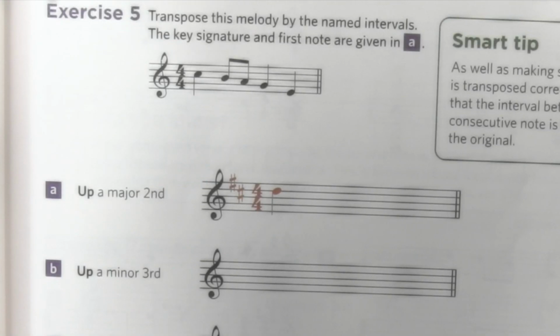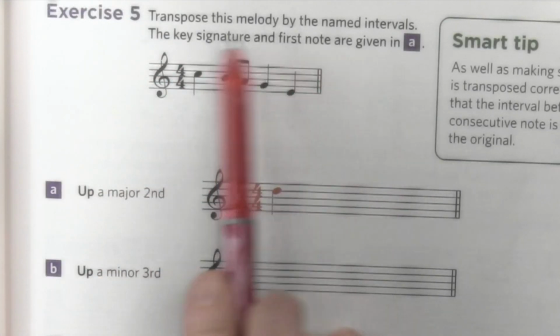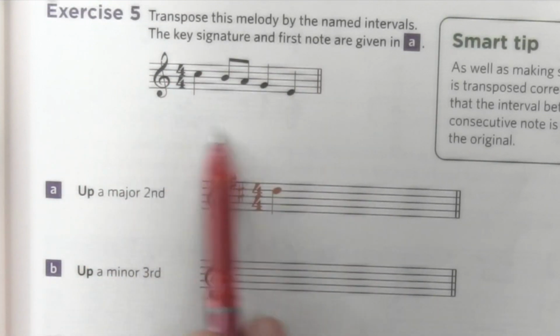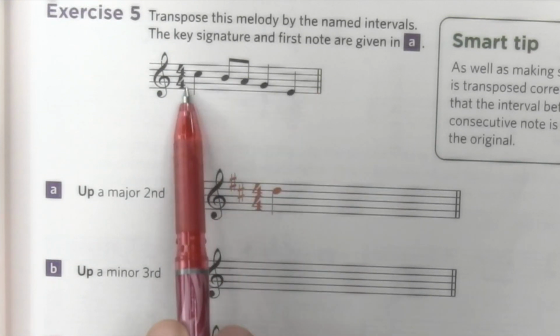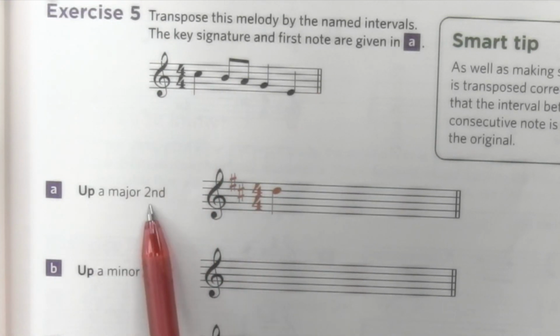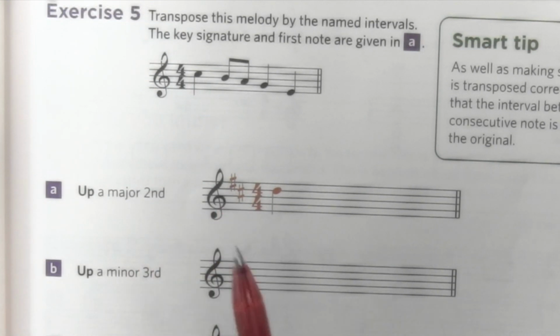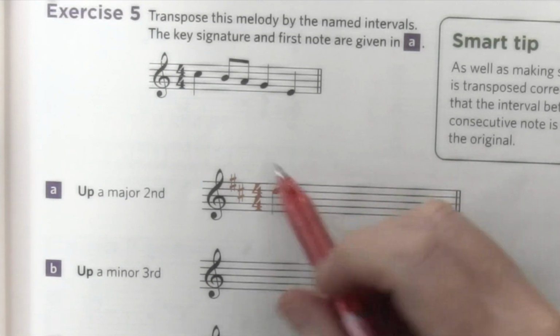Okay, transposition. In this exercise 5, we need to transpose this piece of melody by the named intervals. And we need to also include the new key signature. Don't panic, it's easier than we think. Now, this is in C major, right? Up by a major second, that will be D major, and D major has 2 sharps. So now we just copy the melody.